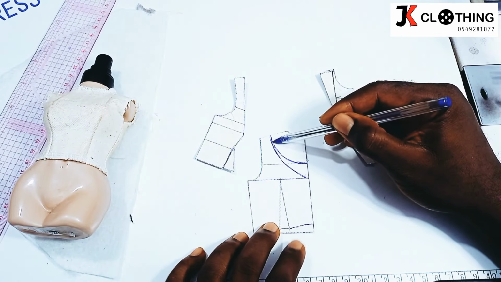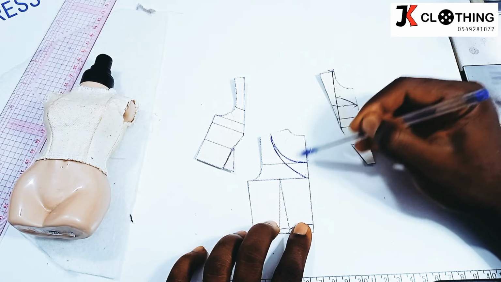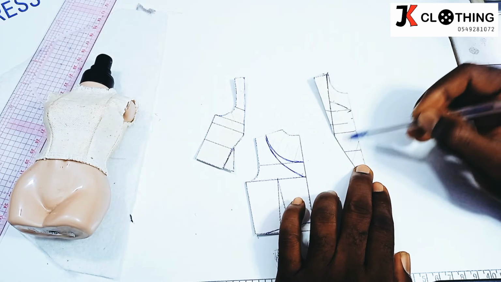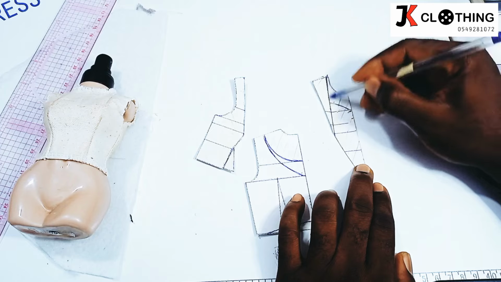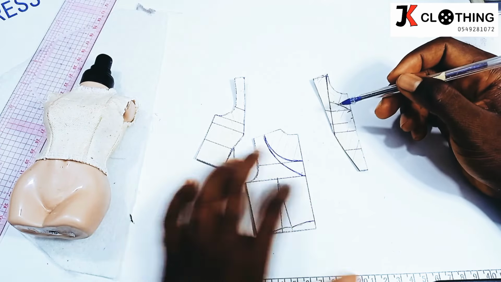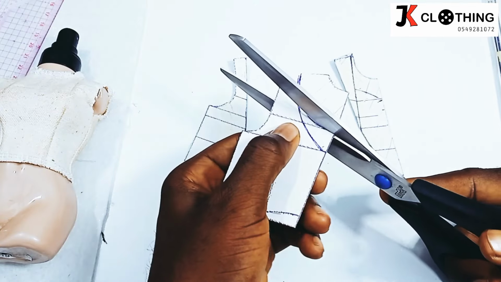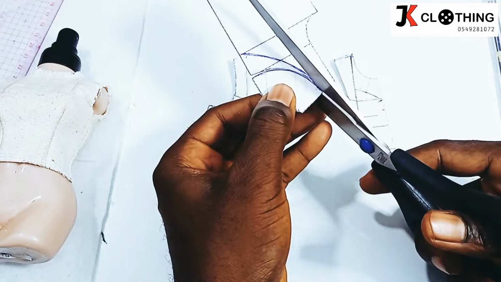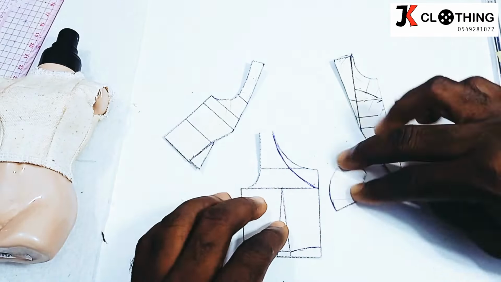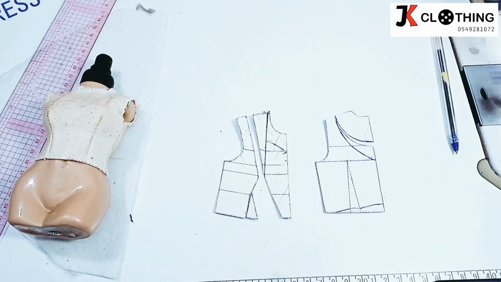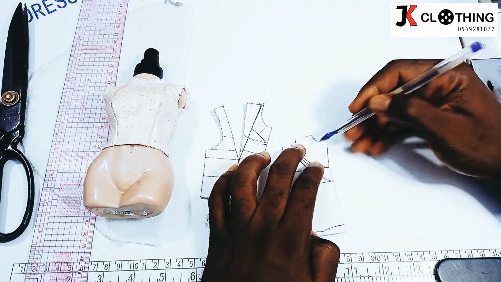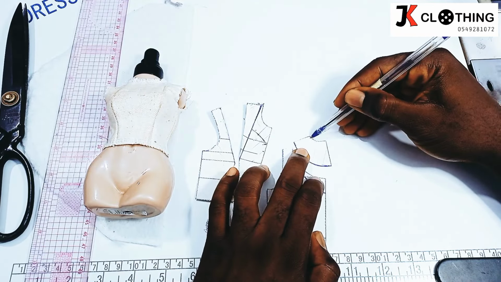So this is where we're going to insert our skin net, and this is it for the front, and the rest will be that of the fabric. So this is it for the front and this is it for the back. We'll go ahead and use this to cut our fabrics. But before then, I want to straighten this part of the back.